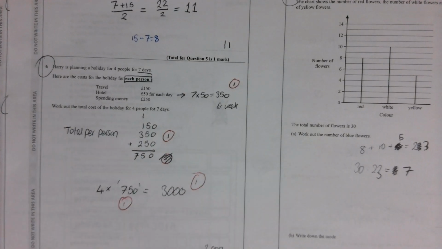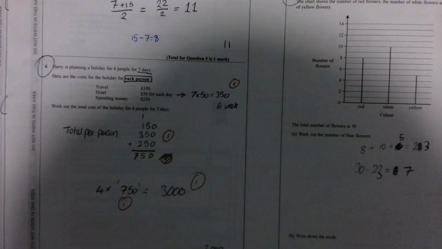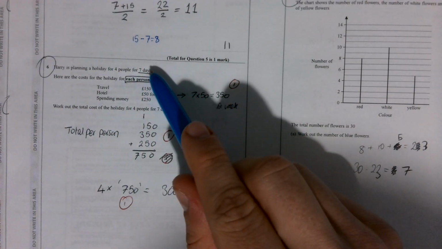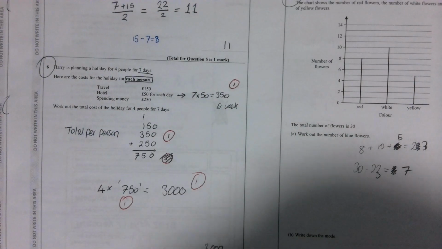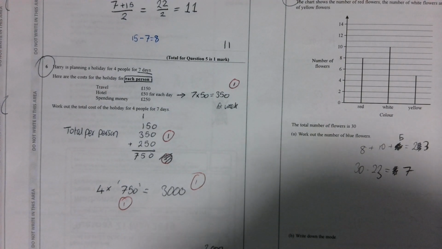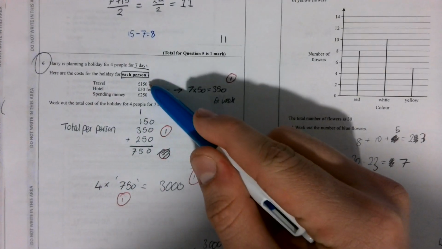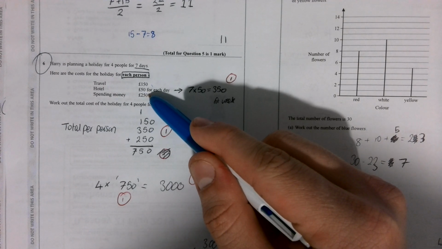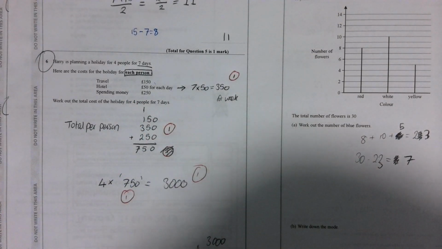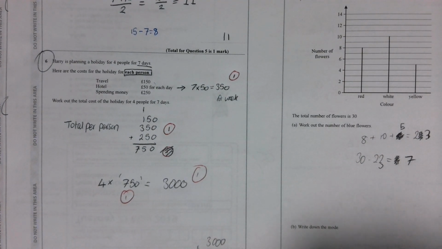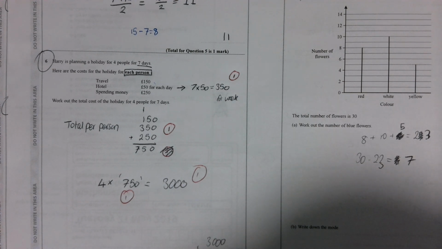Question 6, the first wordy question where you do have to be really careful and read the question carefully. Notice I've put a box around where it says each person, and also the fact that it's a holiday for 7 days. So we're given the details of the travel, that's just a fixed cost for each person, and the spending money, again a fixed cost for each person. Hotel's slightly different, it's £50 for each day. Now we are told that Harry's going on holiday for 7 days. That means you need to do 7 times 50, that's £350 for a week.